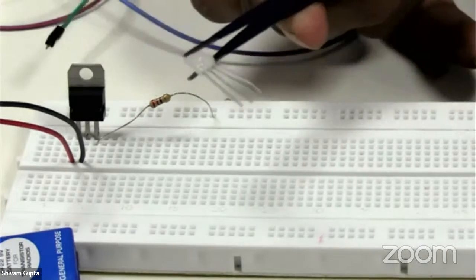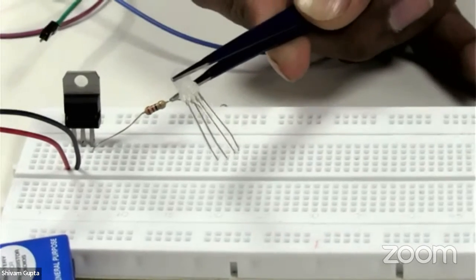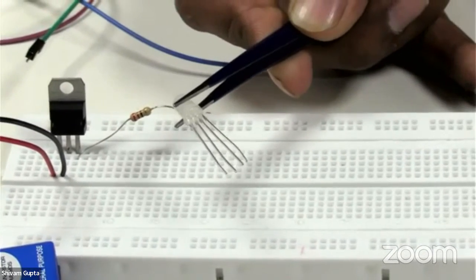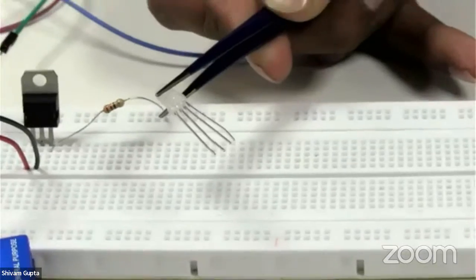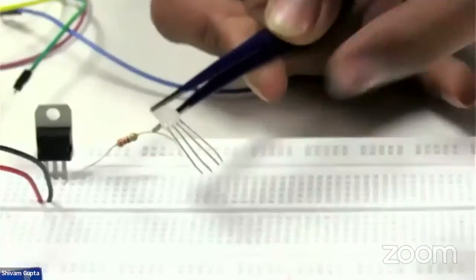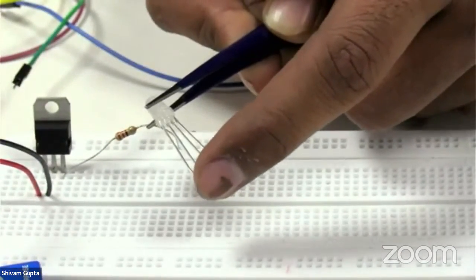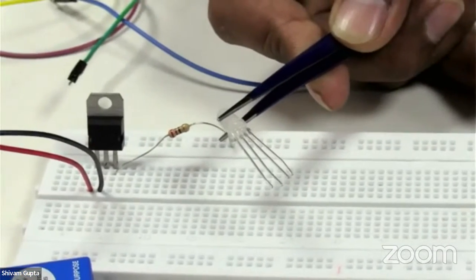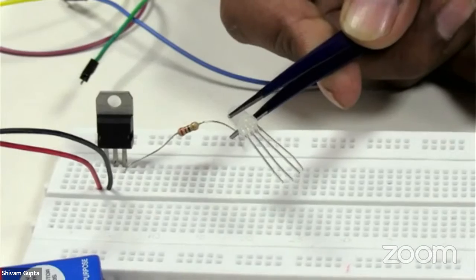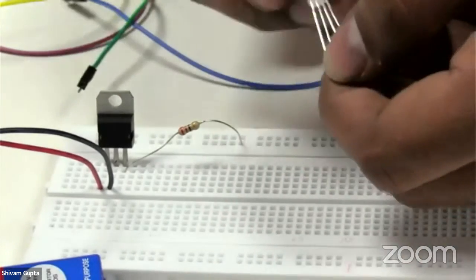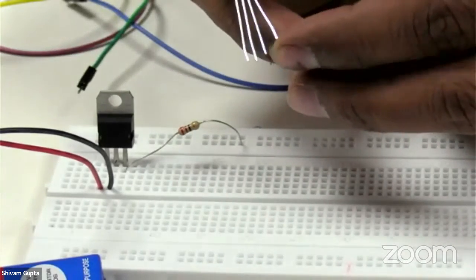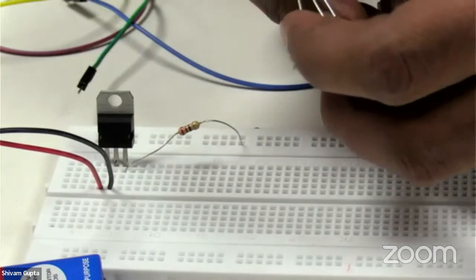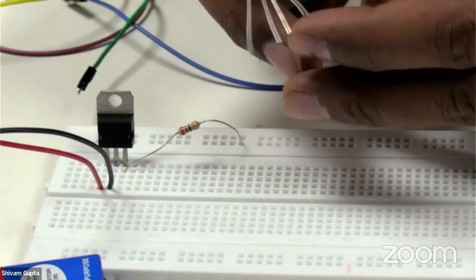So here we have the RGB LED, and students, as we have discussed, there are 4 legs. The second leg of the RGB LED, the one which is longer in size, is the cathode, right? Now what we will be doing is inserting this RGB LED in the breadboard.